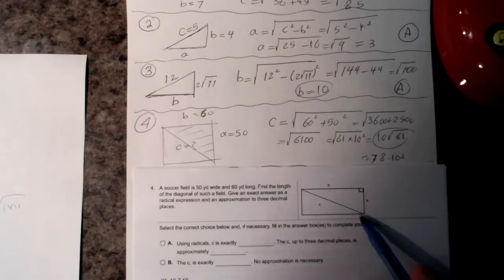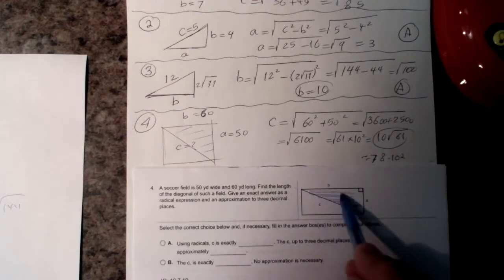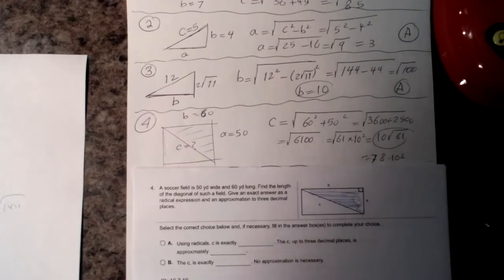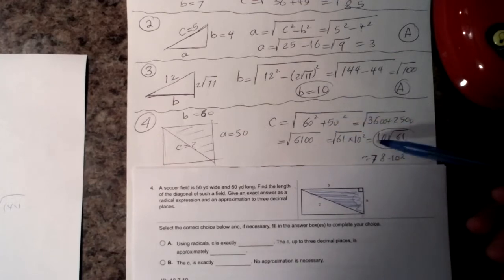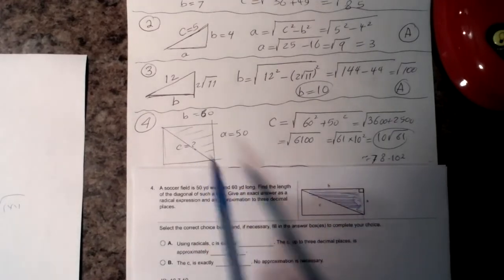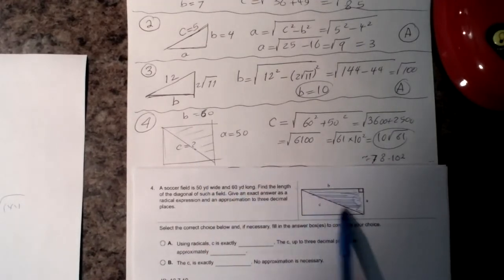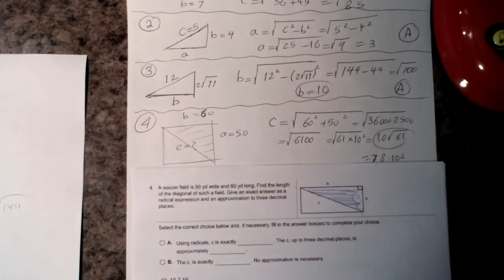So here you have a 90-degree triangle, and this is your hypotenuse. That's how you calculate. These two sides are given, and then you look for the hypotenuse.